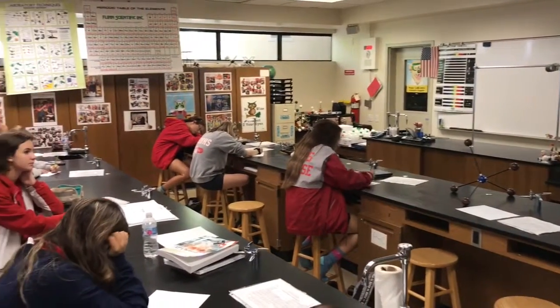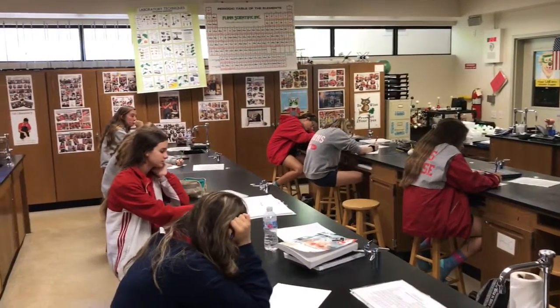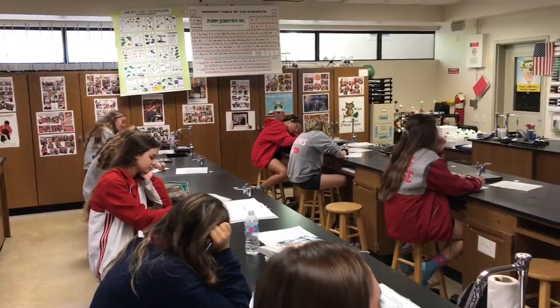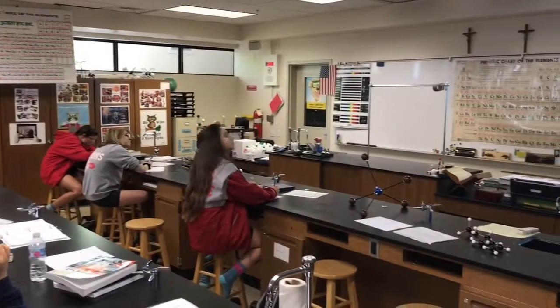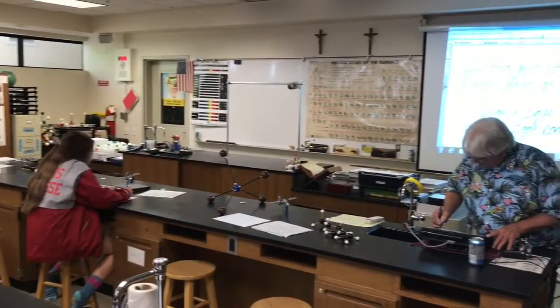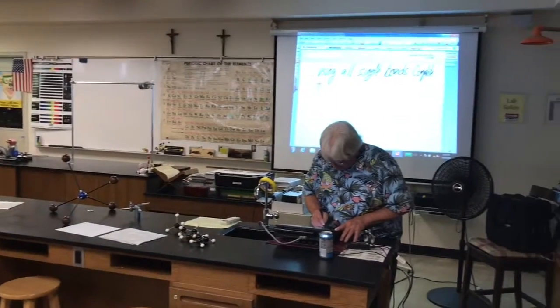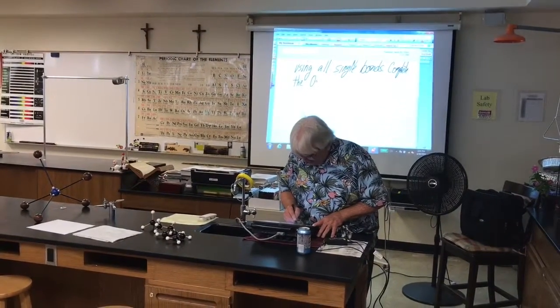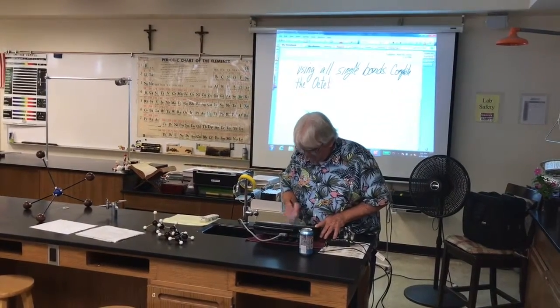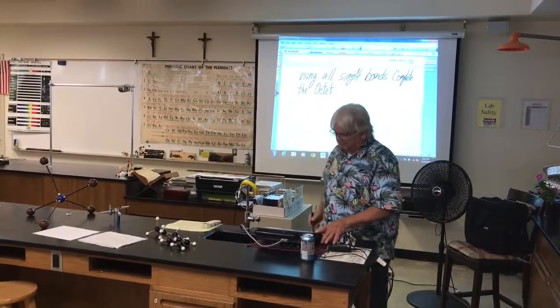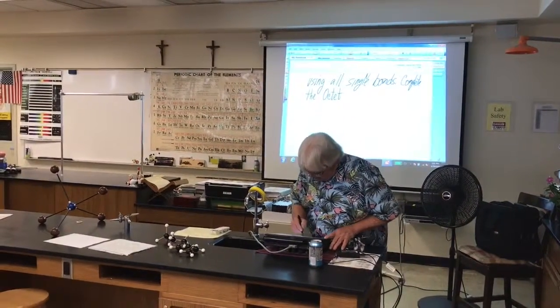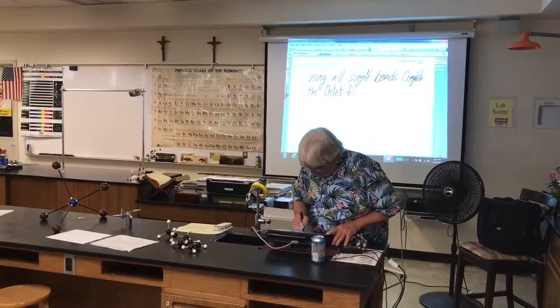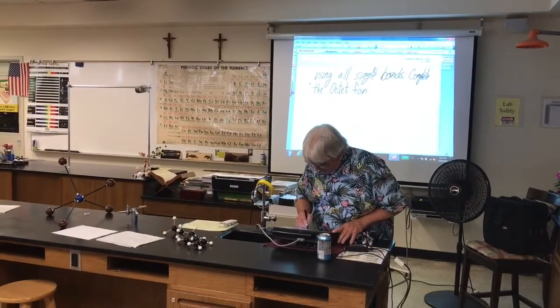After we draw that, then we complete the octet, making sure that each atom has 8 electrons around it. We complete the octet for all non-hydrogen atoms.